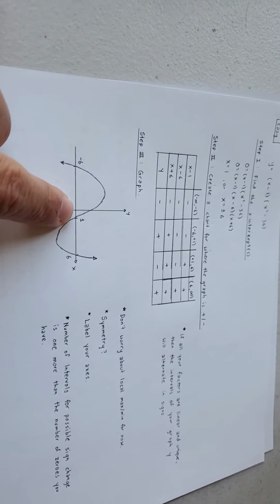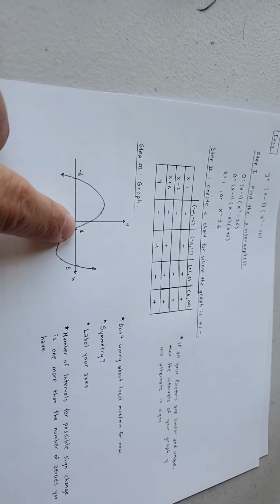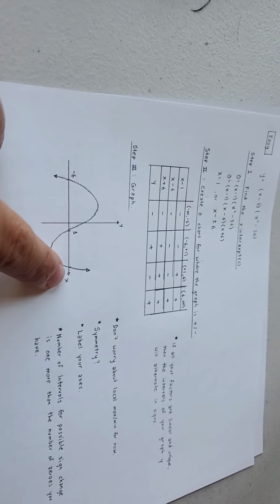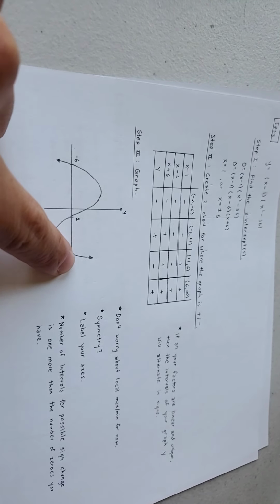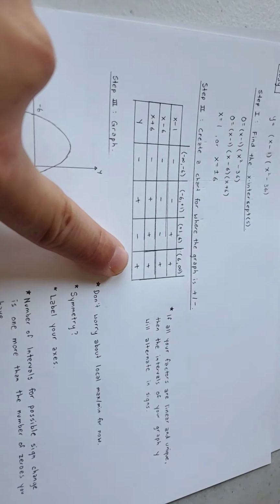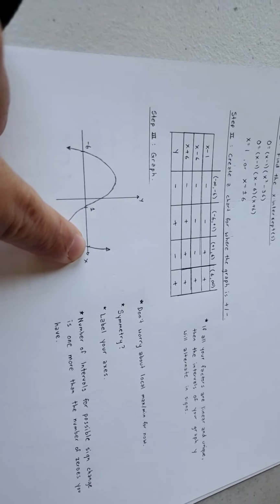For the interval from 1 to 6, everything is supposed to be negative. So between 1 and 6, you go from one 0 to another. You're going to dip down into the negative portion and then go back up. And then finally, for everything where x is greater than 6, your graph is going to be all positive. So it's going to go up this way.